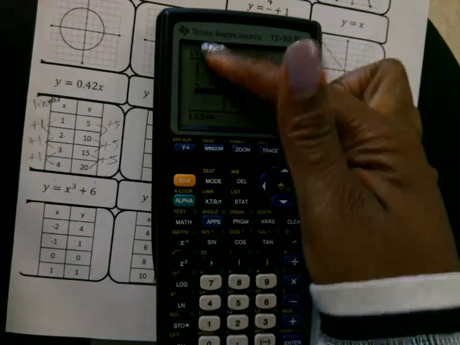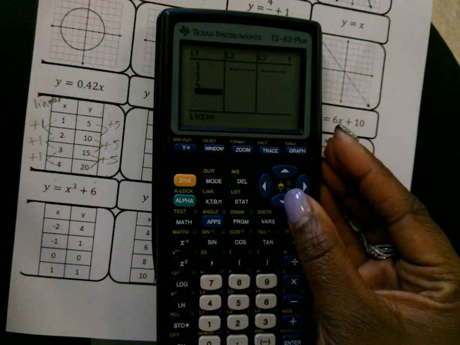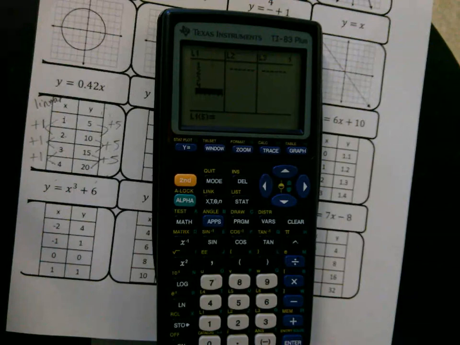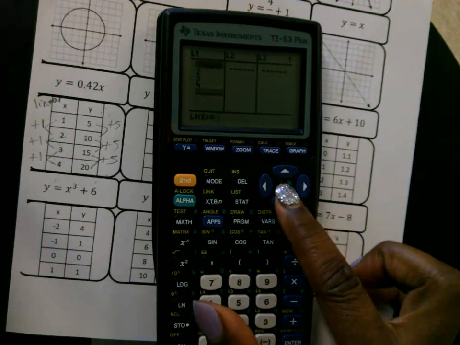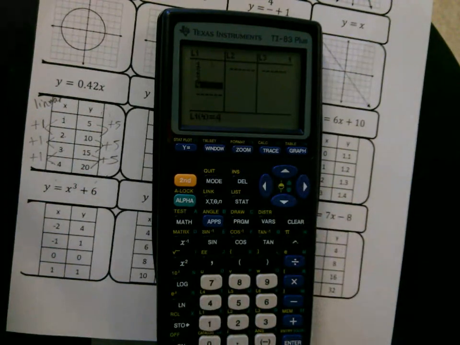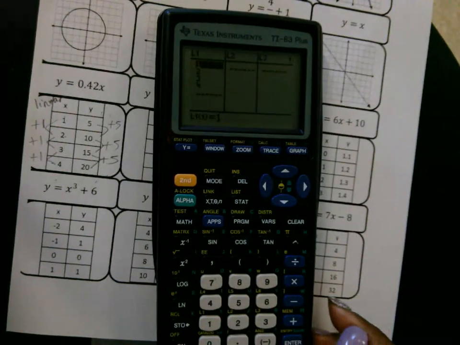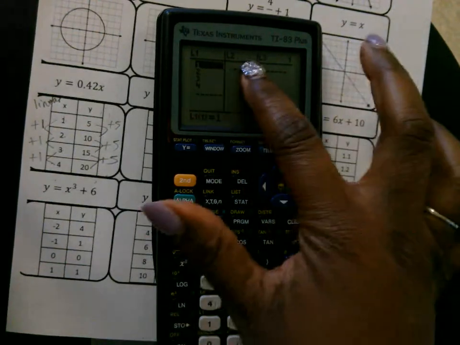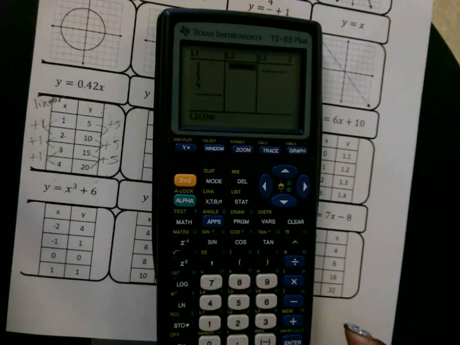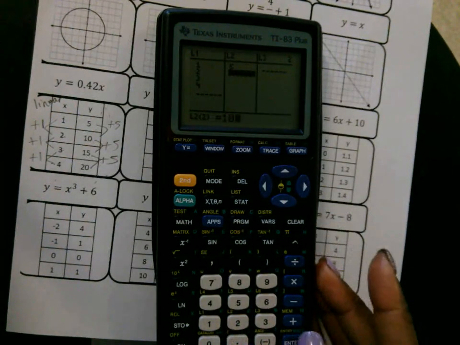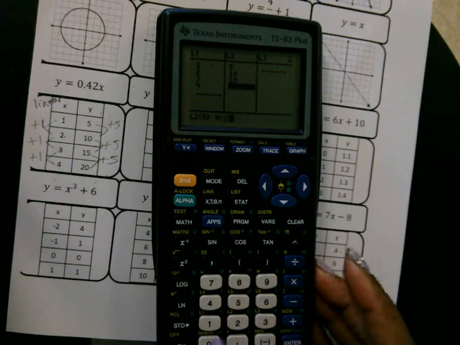To get to the next line, I press either the down arrow or enter. Then go over to list 2. Press 5, enter, 10, enter, 15, enter, and 20, enter.